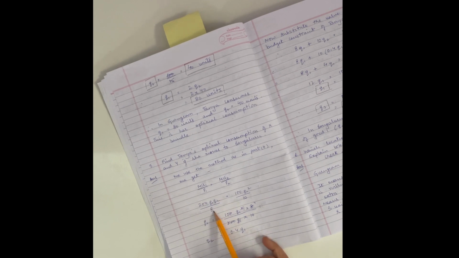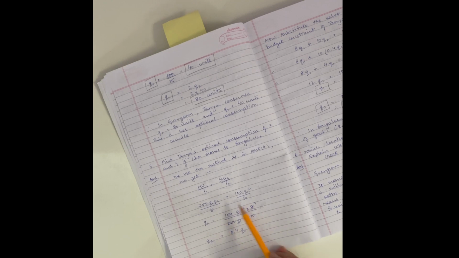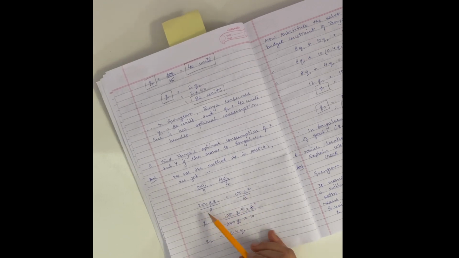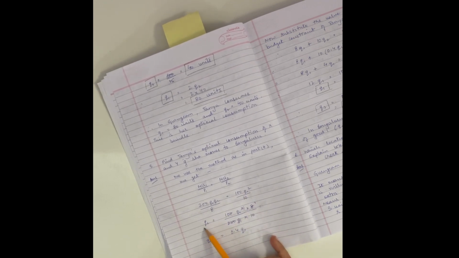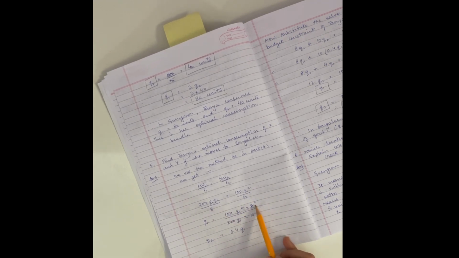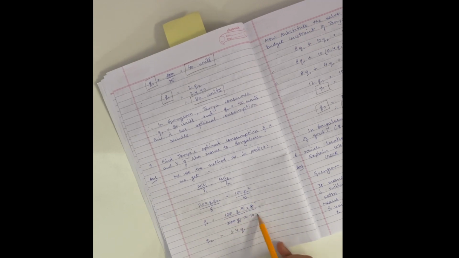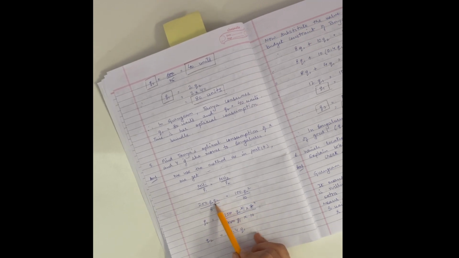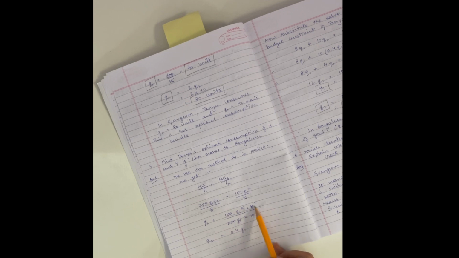Price of good 1 is 8, price of good 2 is 10. Again, cross multiplying and rearranging, this into this comes in the numerator, this into this comes in the denominator, Q2 remains here. After all the cancellations, I get Q2 equals 0.4 Q1.